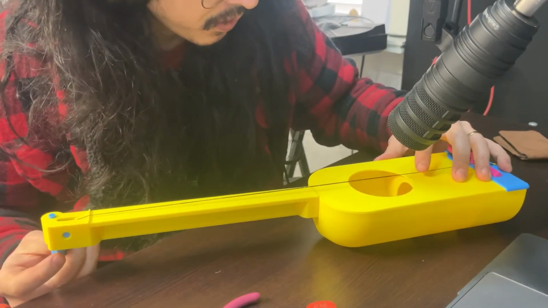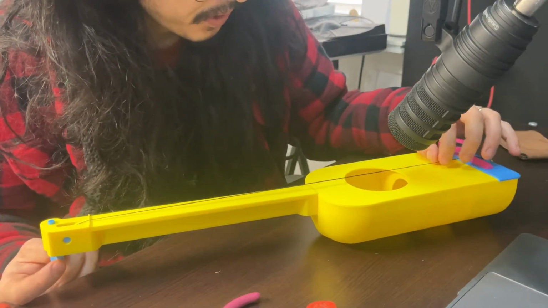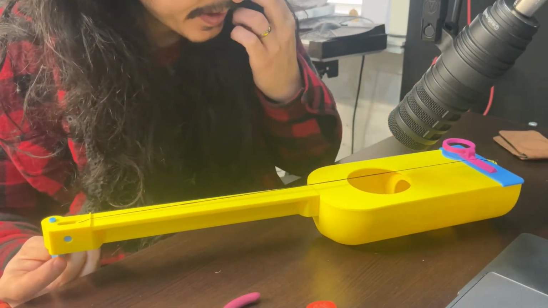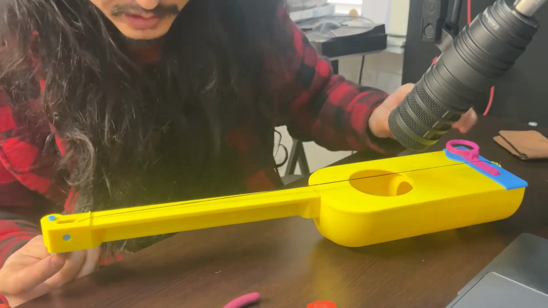Because it seems to want to stretch to a point, and then it stops stretching at those points. Like these parts, I think, have stopped stretching. These parts still need to stretch, though.